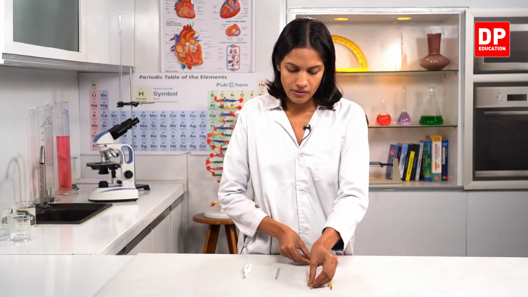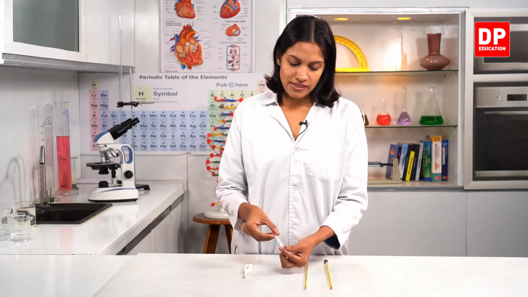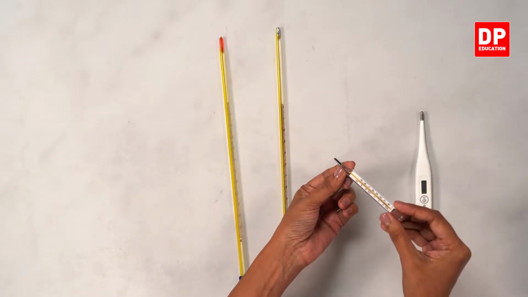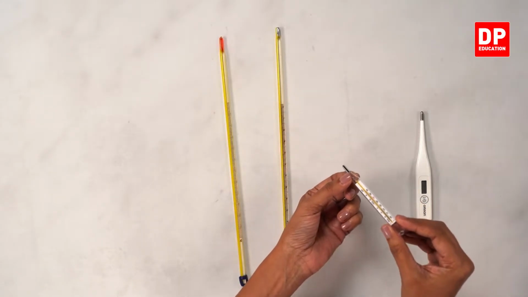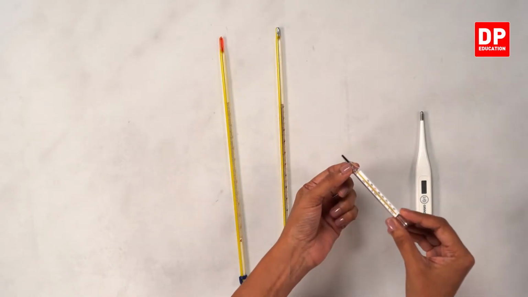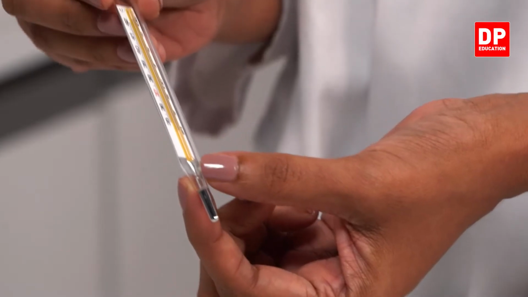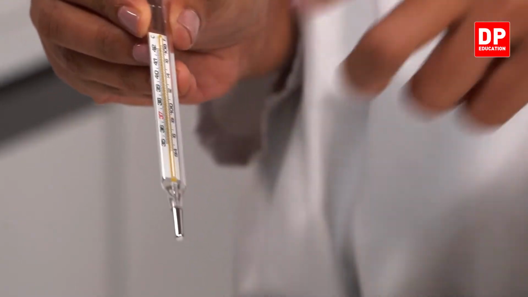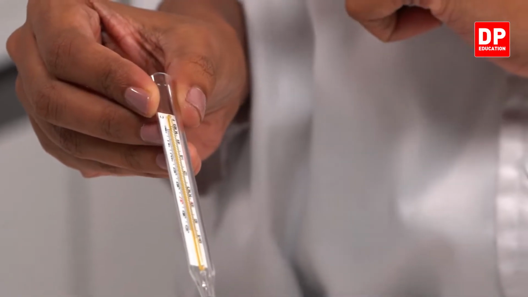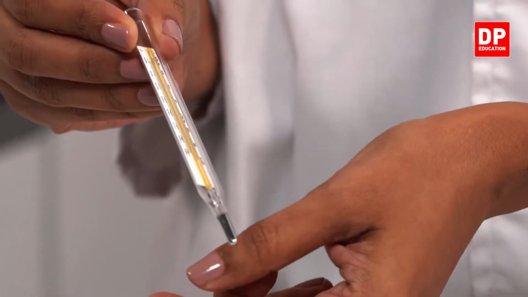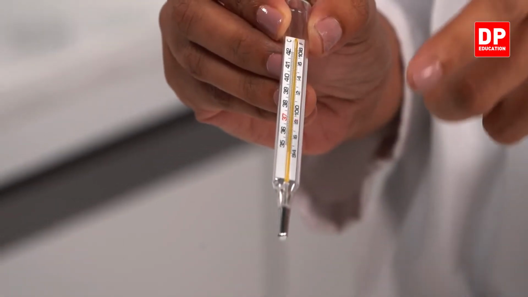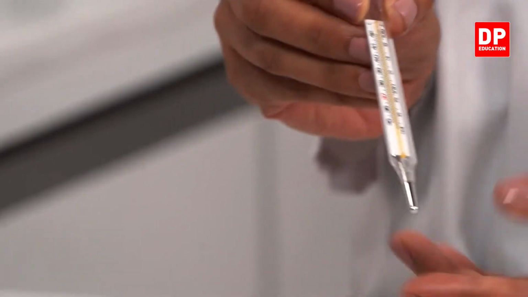Okay. Now the next thermometer is known as the clinical thermometer or medical thermometer. So these type of thermometers are used to measure the body temperature. Now you all can see this is much shorter than the previous two thermometers. What is the reason, children? Because the body temperature ranges within a short range. Therefore, we don't need to use long thermometers like this.